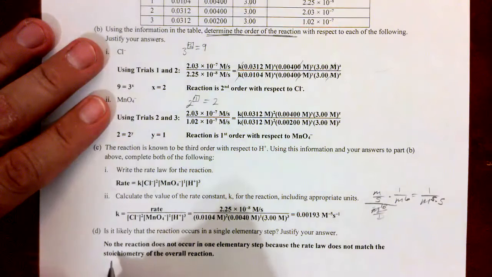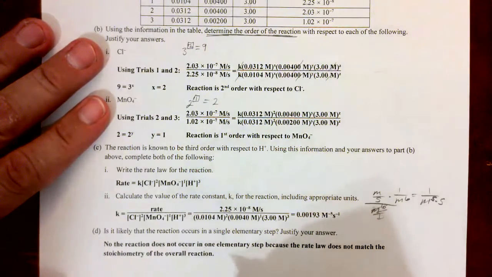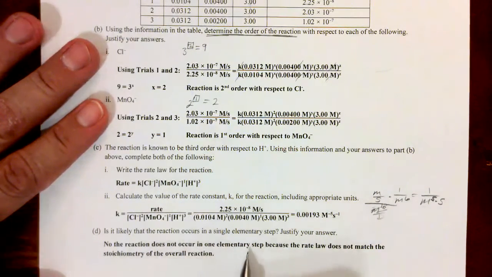I personally probably would have said the balanced overall reaction, or to put it another way that I'm sure they would admit is a justifiable version, the rate law exponents do not match the coefficients in the balanced reaction. So this is not one elementary step.